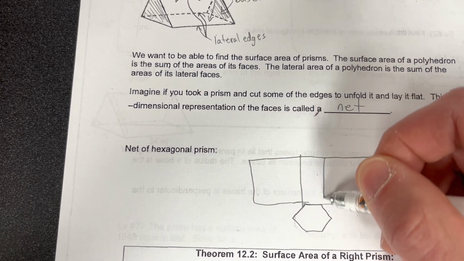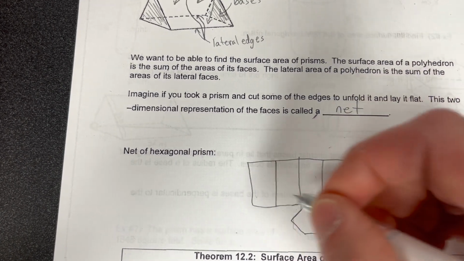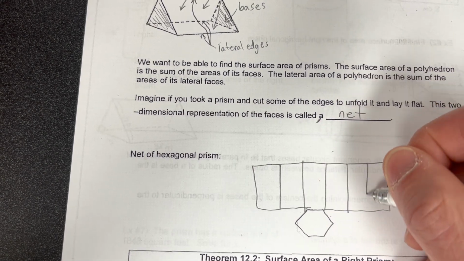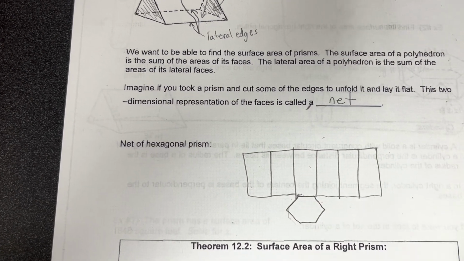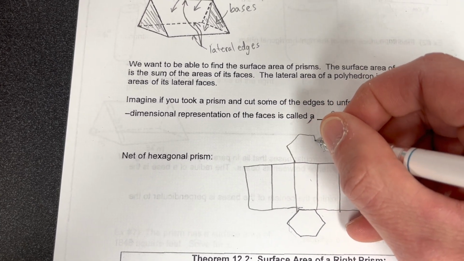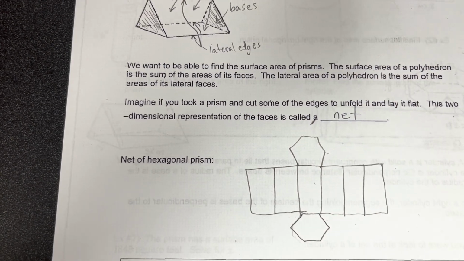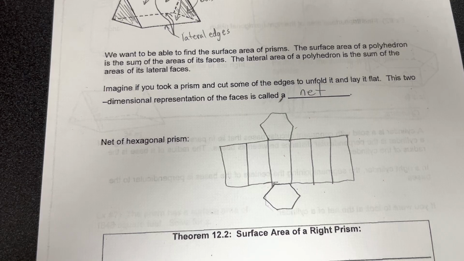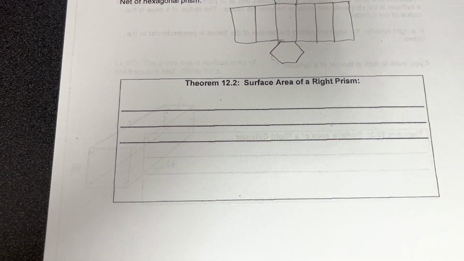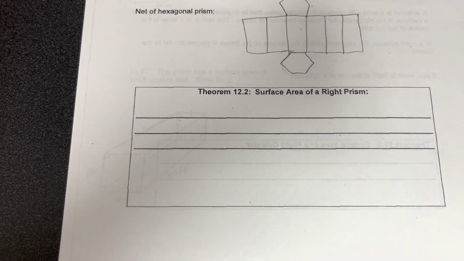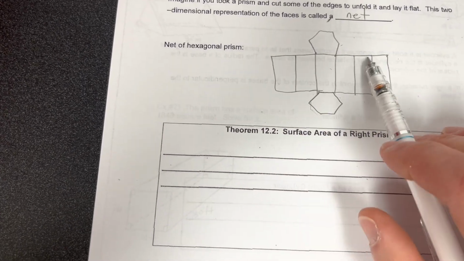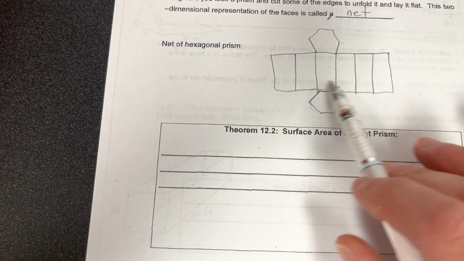So there's one of your sides. There's two more. 4, 5, and 6, because we're going to have 6 lateral faces, and then we can trim for the other face anywhere we want. So there's a net for you. From there, we can start to think about how to find the surface area of any right prism. To find the surface area, you're going to have to find the area of all these sides. So that's the area of all the lateral faces.